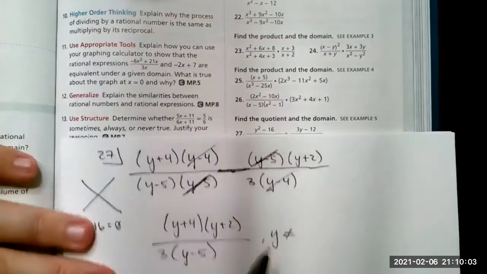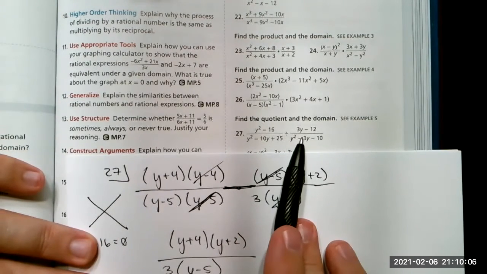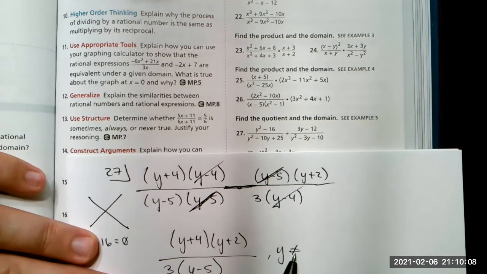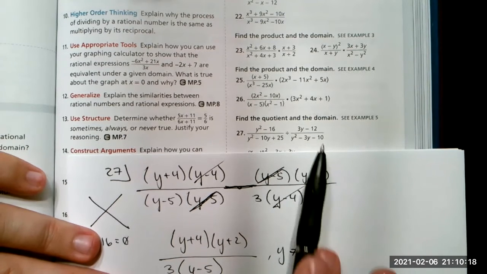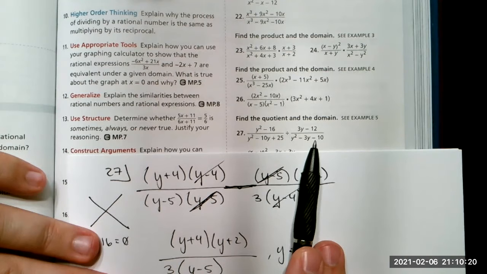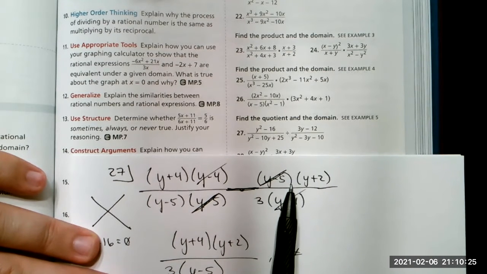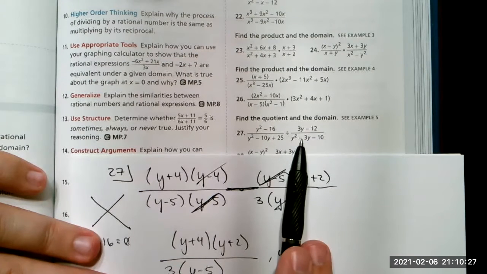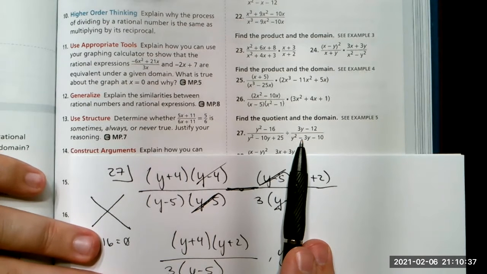We started off with keep, change, rearrange, but when you're excluding domain, those domain restrictions, you have to exclude anything that ever makes your denominator 0. Right? Even back here at the start, because technically this was in the denominator at the beginning. Now it's in the numerator once I changed it, but it was in the denominator at the beginning. So you need to look at any step, anytime you had a fraction with a denominator, you have to exclude that.